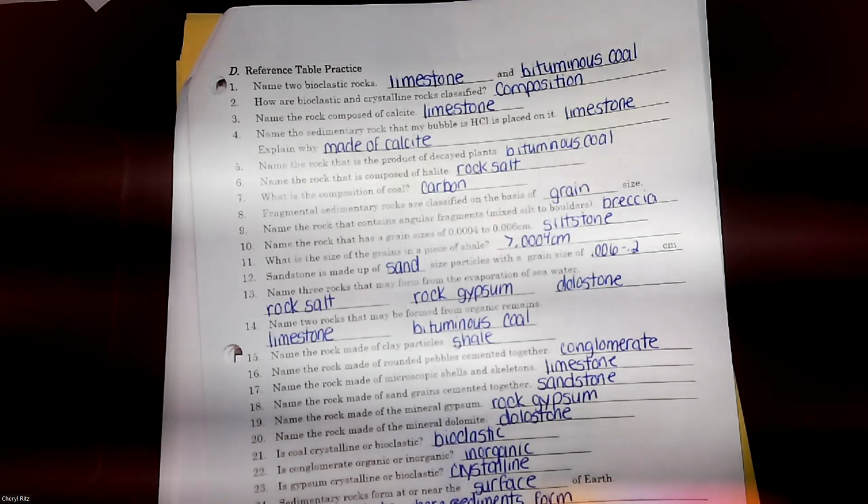The 3 that are made from evaporated seawater, those are going to be the crystalline rocks: rock salt, rock gypsum, and dolostone. 14, organic remains, that's limestone and bituminous coal. Made of clay, that's going to be shale. And then we have rounded pebbles, conglomerate.